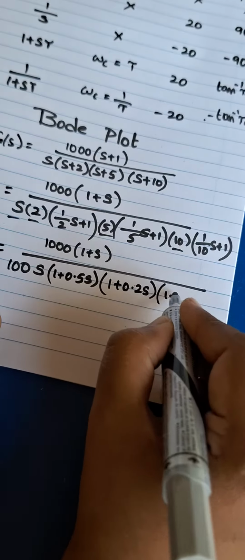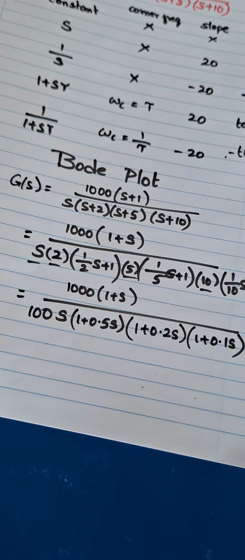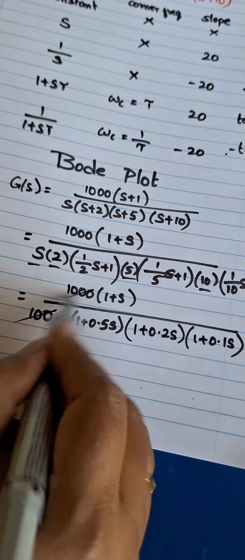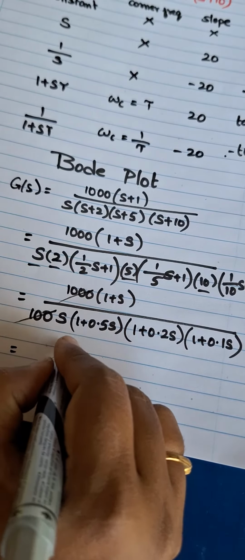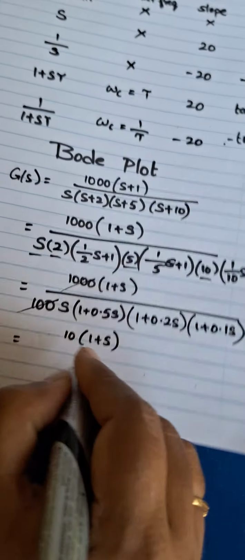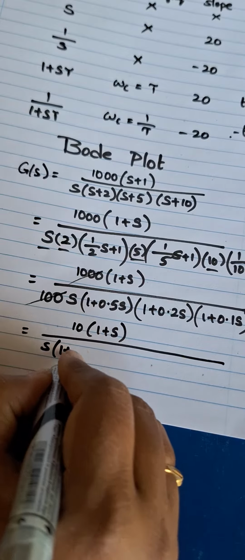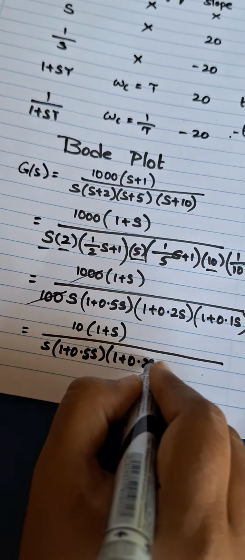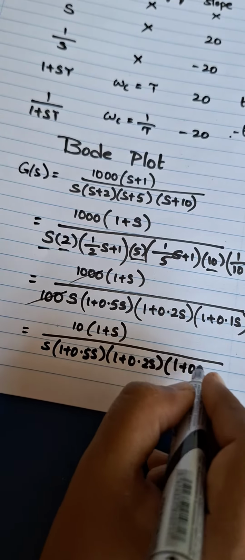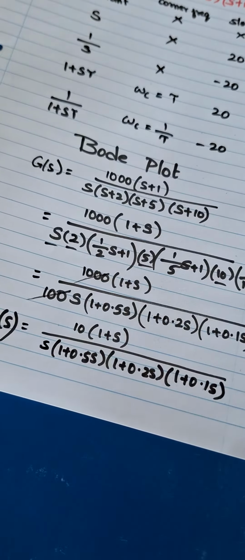And this one I am writing as 1 plus 0.1s. I just wrote a plus b as b plus a. That's it. Now 100 and 1000, if you cancel, 10 is left over. So the equation is 10 into (1 plus s) by s into (1 plus 0.5s) into (1 plus 0.2s) into (1 plus 0.1s). So this is our G of s.